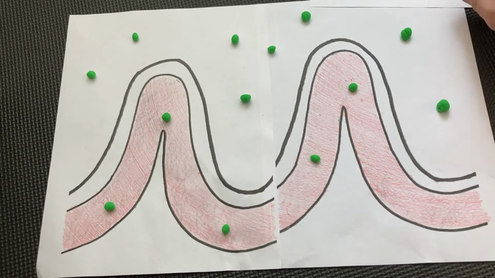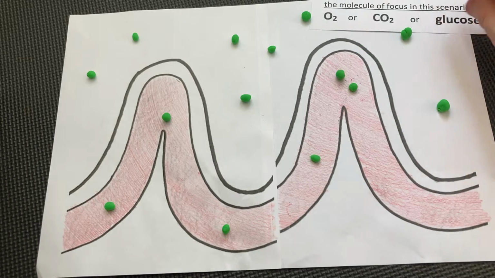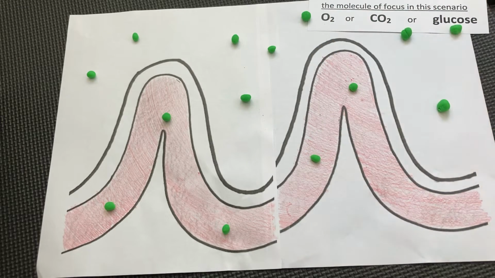The molecule that we're going to be focusing on in this scenario is going to be glucose.